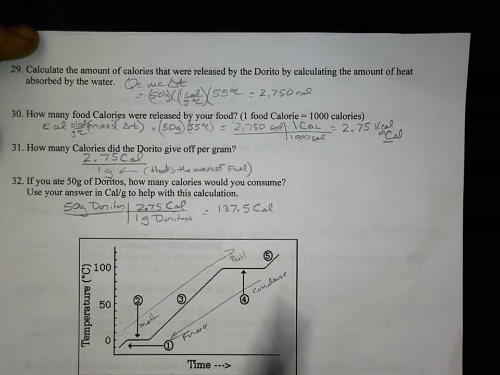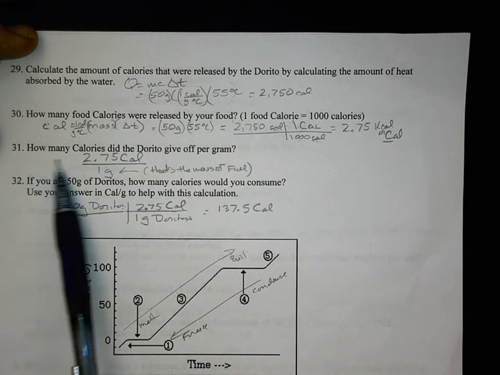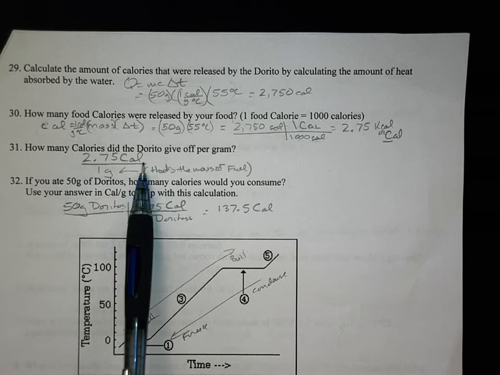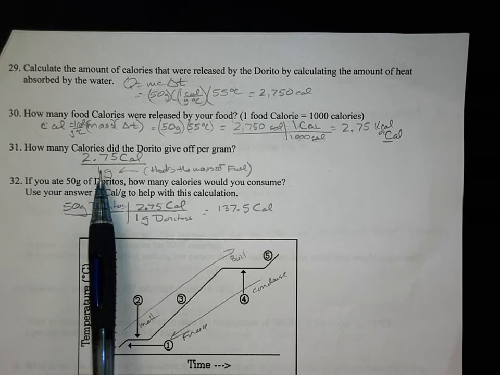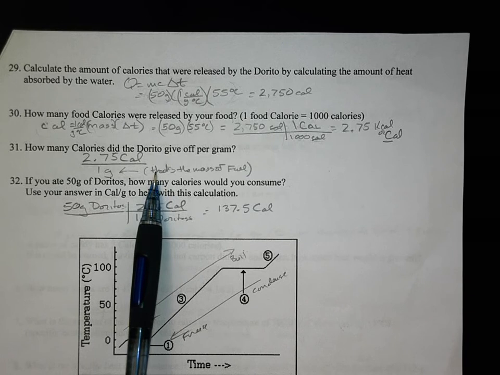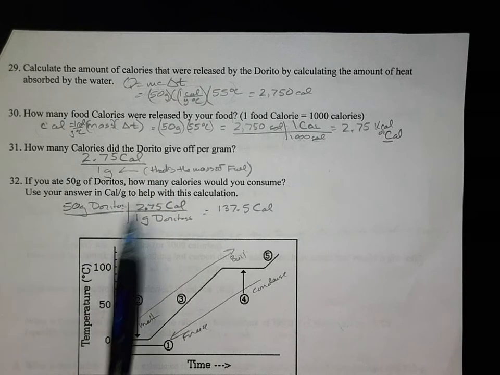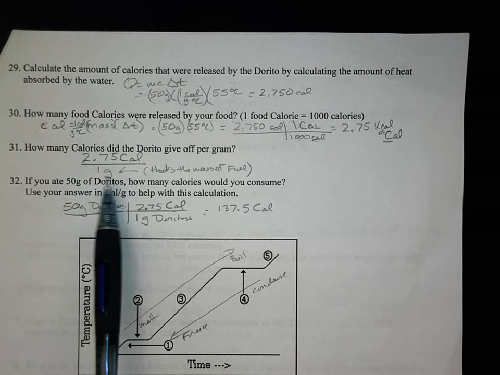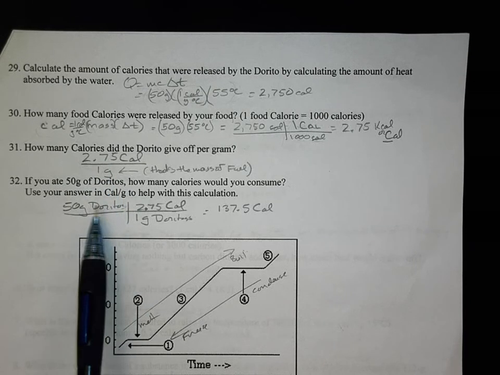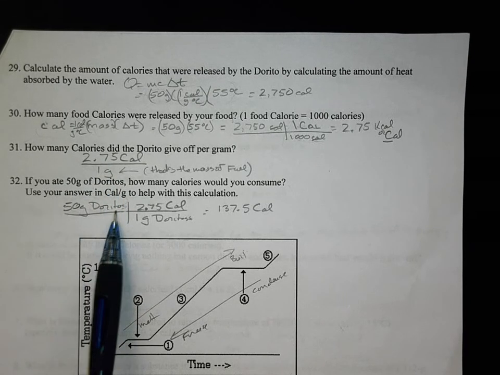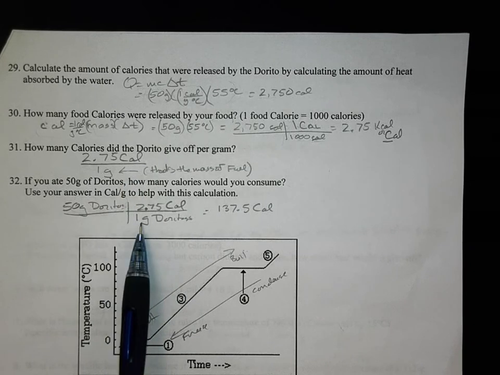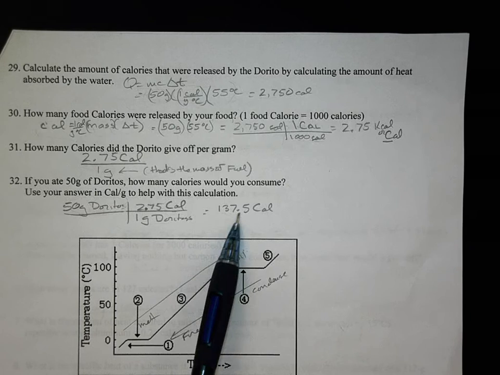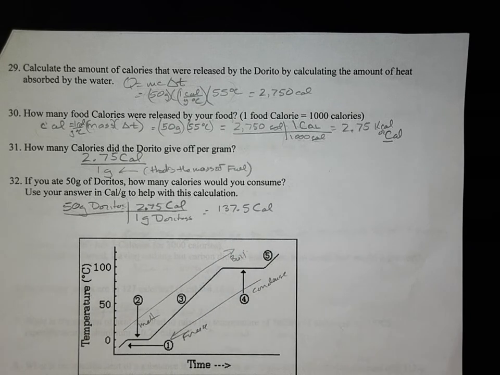Number 32, if you ate, and it worked out, we have to do number 31 to do 32. If you take the number of big food calories released, divide it by how many grams were burned when the chip burned, and it turned out to be 1 gram, we get our heat of combustion was 2.75 calories per gram. So now, taking that, if you had 50 grams of Doritos that you ate, and our conversion factor is 1 gram of Doritos was 2.75 calories, you should get about 137.5 calories, food calories out of there.